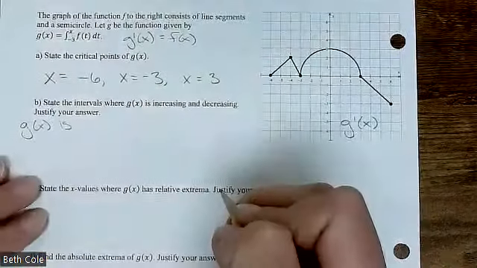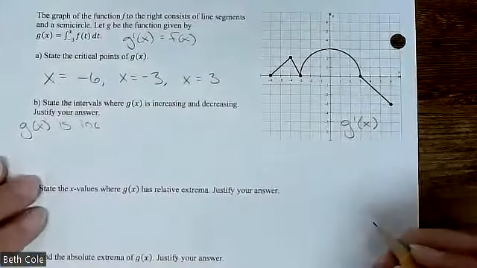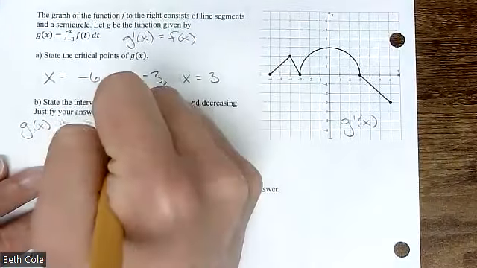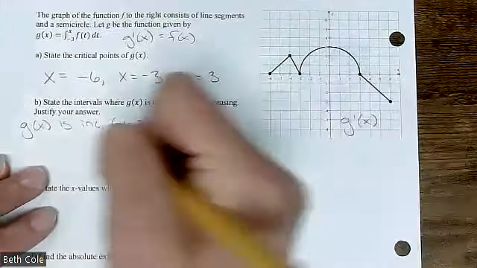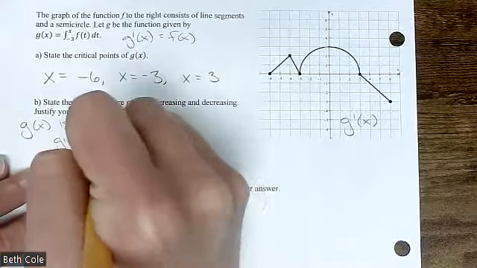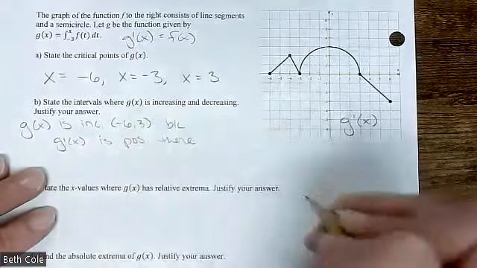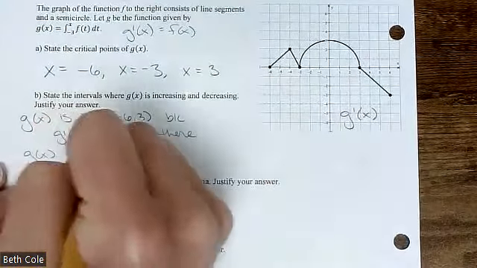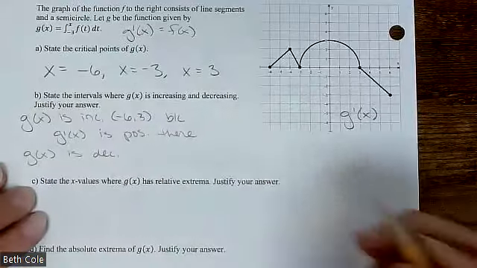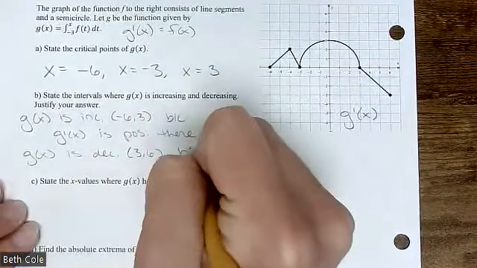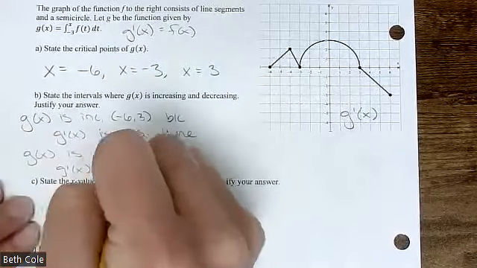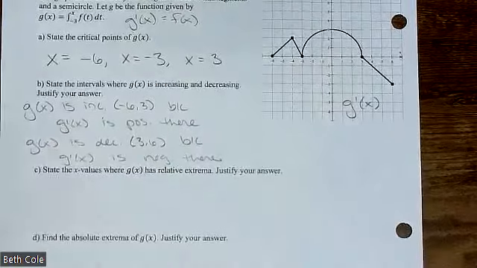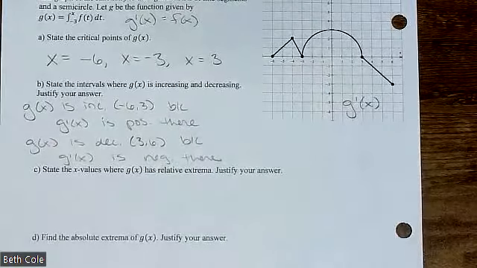Okay. So start your sentences. G of x is or g of x has. G of x is increasing. Look at your sticky note. On what interval? Good. -6 to 3 because g prime is positive there or above sea level, but don't write above sea level, okay? G of x is decreasing 3 to 6 because g prime is negative there. Did that part go okay? Justifications, we're good. I'm seeing heads nodding.